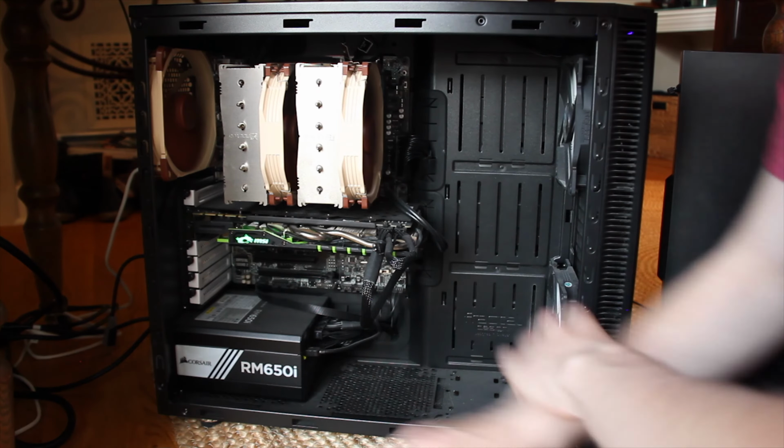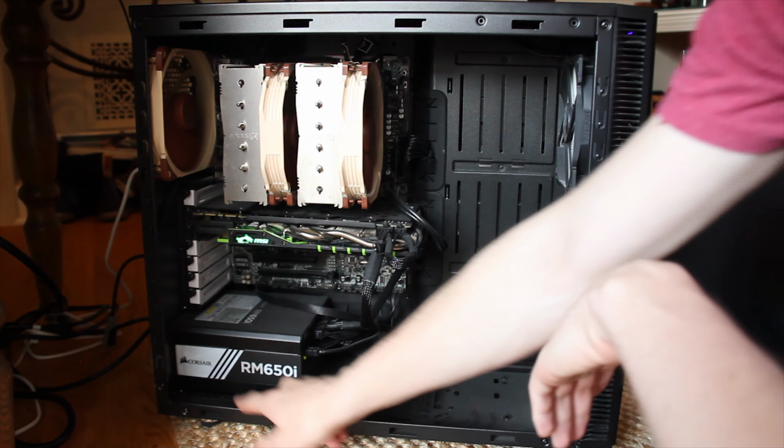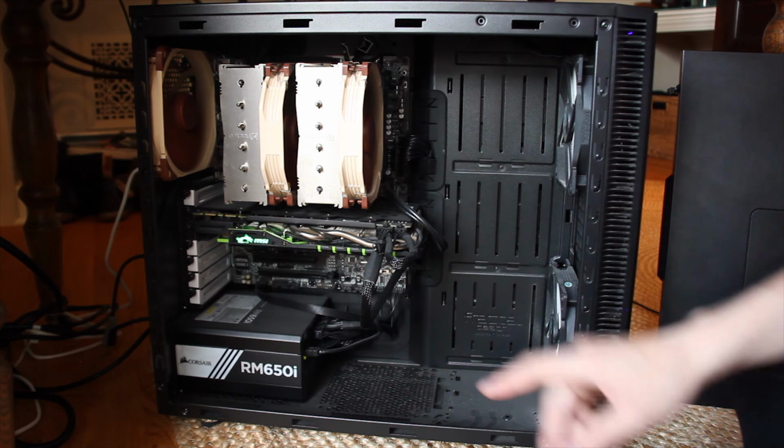I'll leave a description of everything else down in the description. Of course, you can read what this is, but some of the other stuff, like the RAM, is just hidden in there. You can't see it at all.